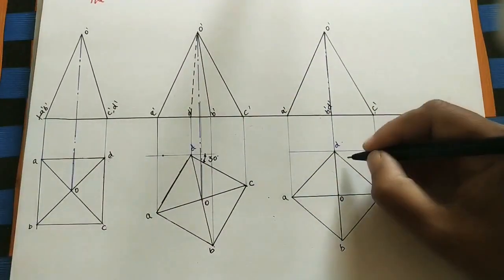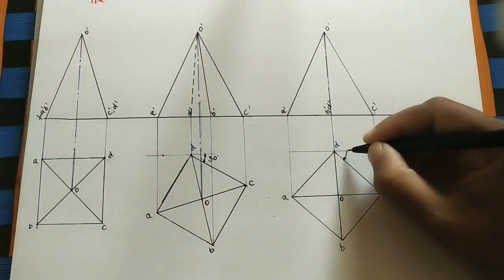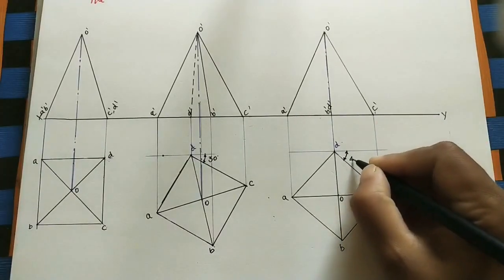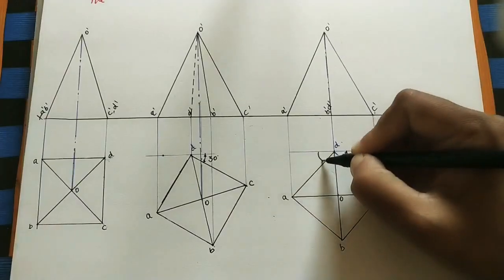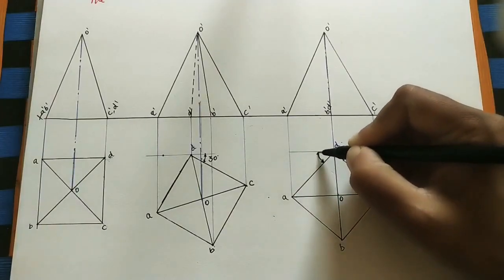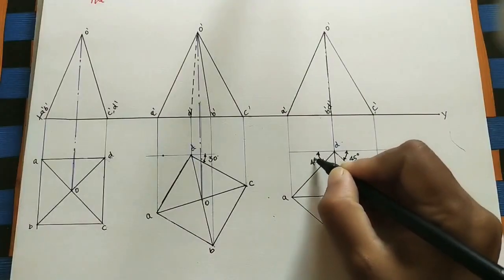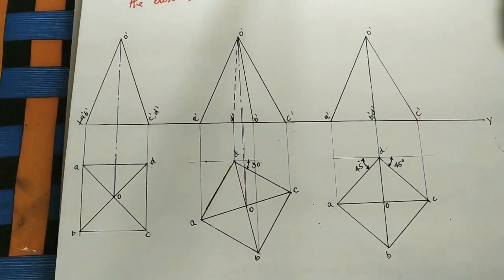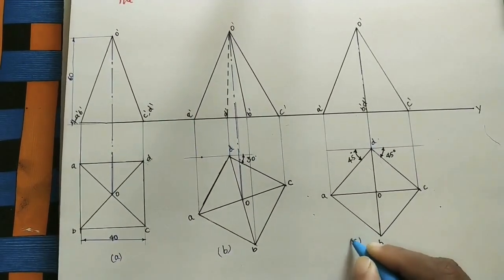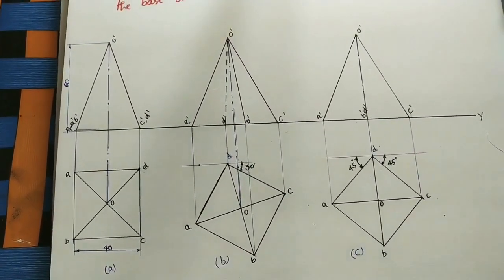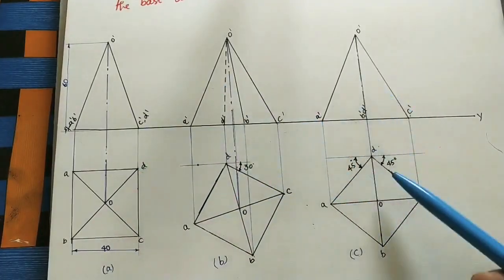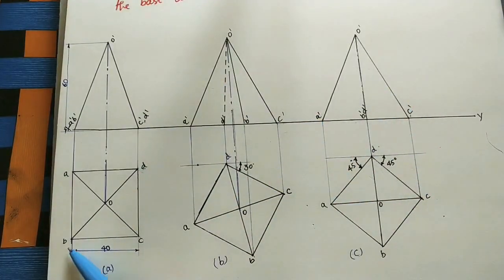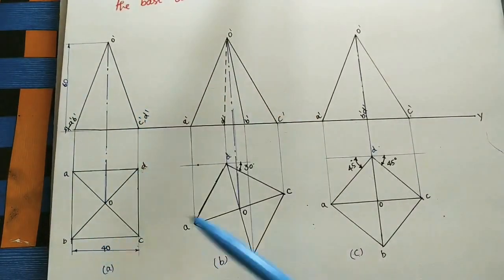Front view, this is the top view, when both sides of the square base are equally inclined to VP. Okay, this is the front view, this is the top view. This one is the C bit. So in all the three cases, both front view and top view should be in dark color. In the sheet, you do it with pencil and mark the given dimensions. Okay, base side is 40 mm and axis length is 60 mm in all the three cases.